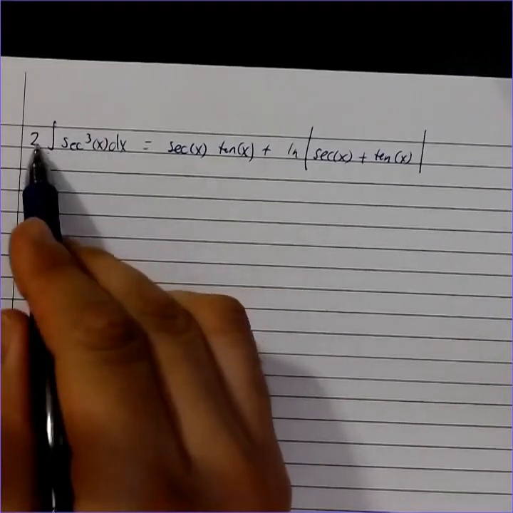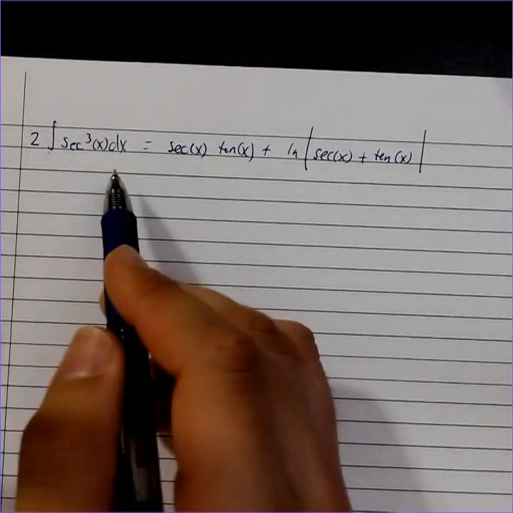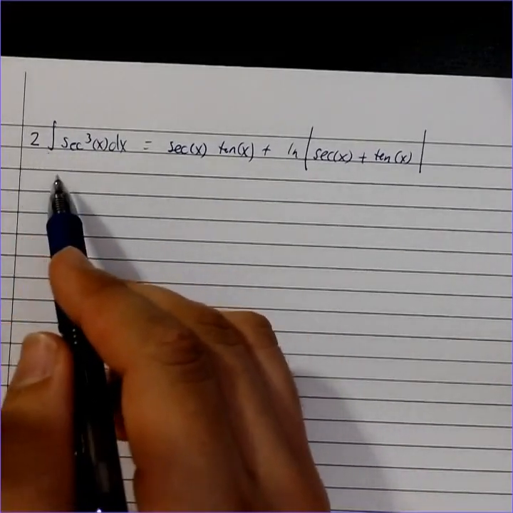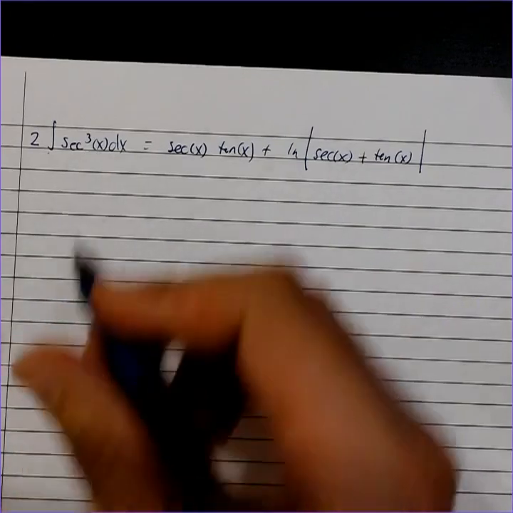But now, notice that we're just about done. Because here, this is double our integral. Well, we don't want double our integral. We just want our integral. Okay, so divide both sides by 2.